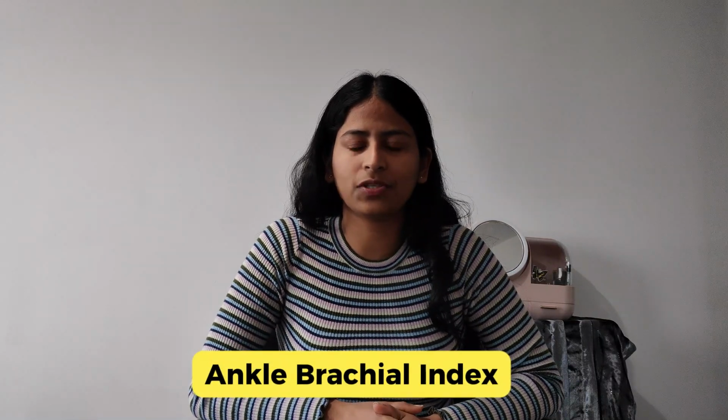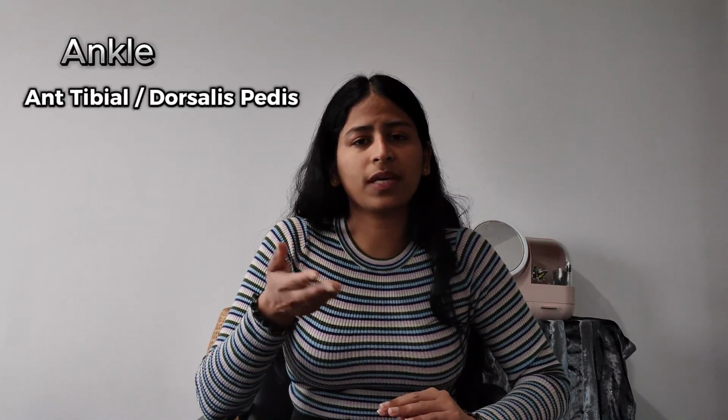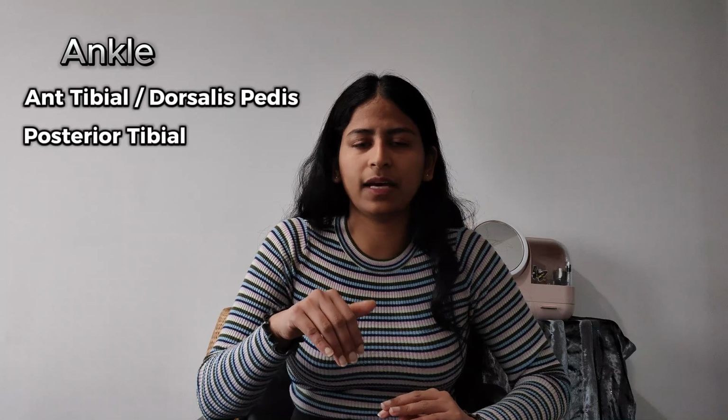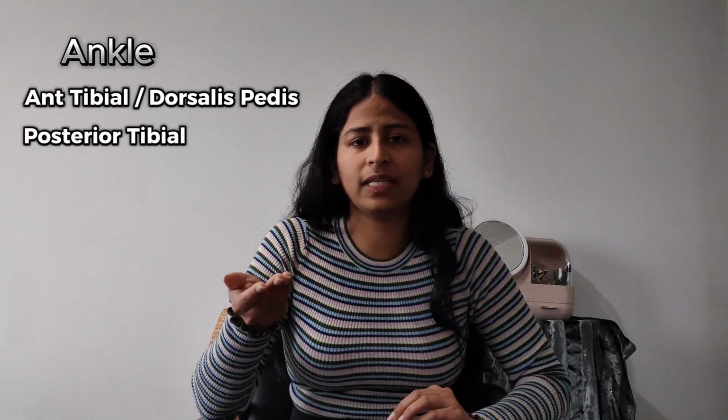Ankle brachial index is another concept which is important in vascular patients, especially in acute limb ischemia or chronic limb ischemia, where there is peripheral arterial disease. So here we check the systolic blood pressure of the ankle versus brachial. So that's why it's called ankle brachial index. It's a ratio. The ankle is where you check the anterior tibial artery, which becomes the dorsalis pedis, and the posterior tibial artery, both of these arteries, and you take the highest systolic reading that you get.